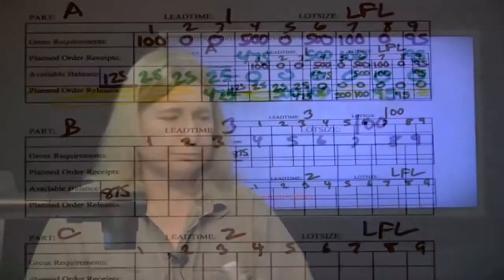All right, now, that was step 2. We filled out all the records on level 0. What's the next step? Enter the planned order releases of the parent items, in this case this is 1 item, into the gross requirements line of that item's children.